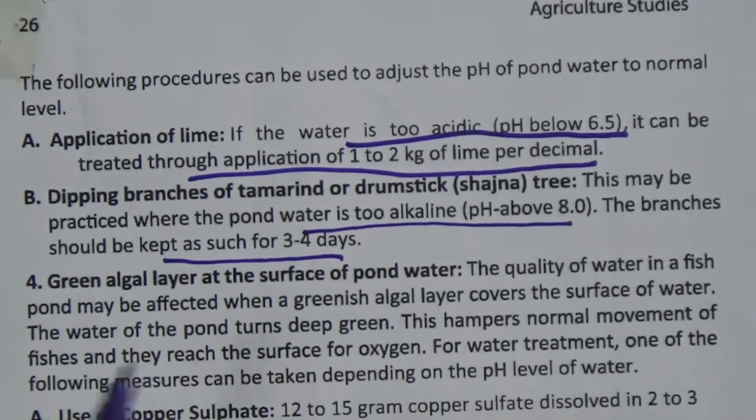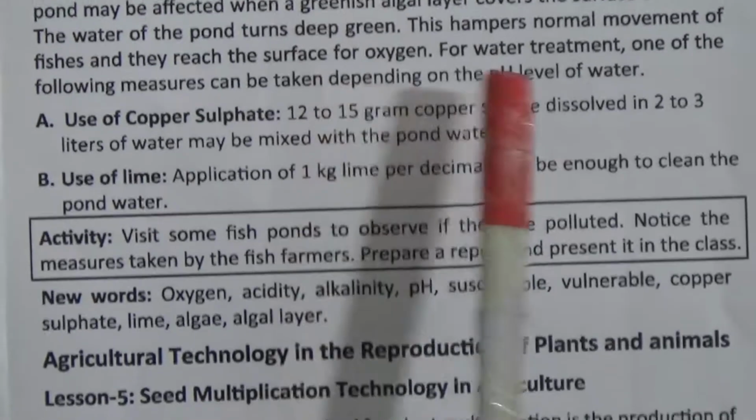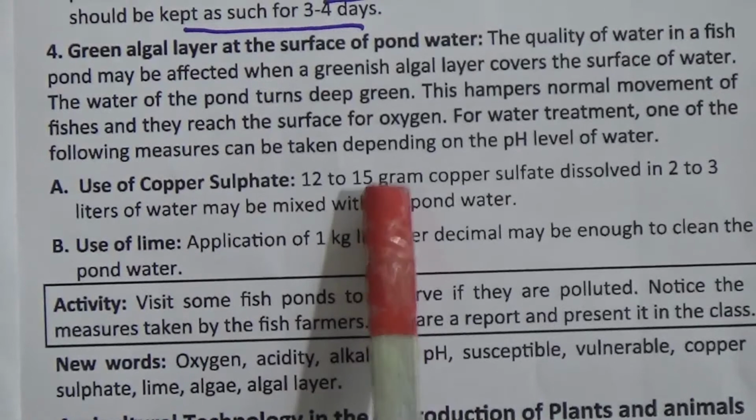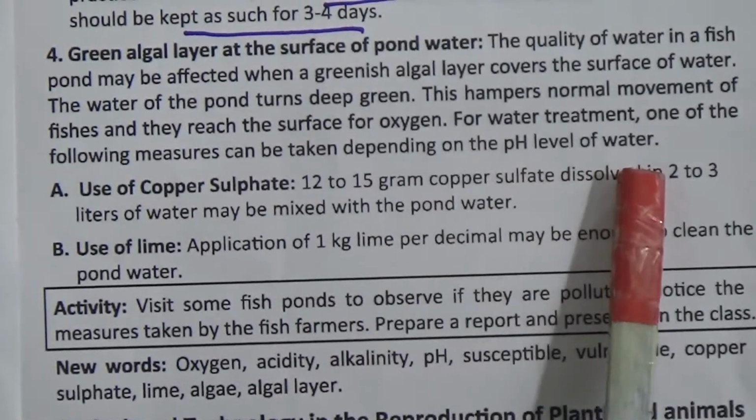Green algal layer at the surface of pond water. The quality of water in a fish pond may be affected when a greenish algal layer covers the surface of water. The water of the pond turns deep green. This hampers normal movement of fishes and they reach the surface for oxygen. For water treatment, one of the following measures can be taken depending on the pH level of water.